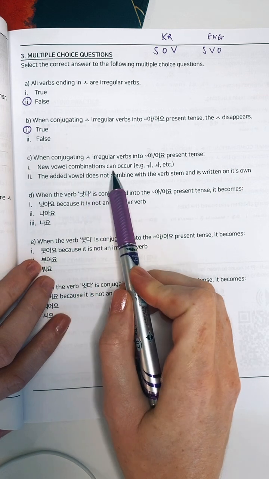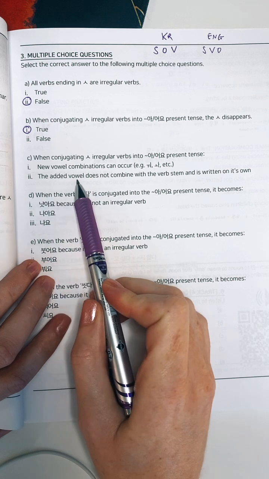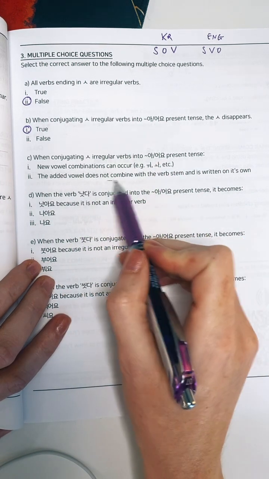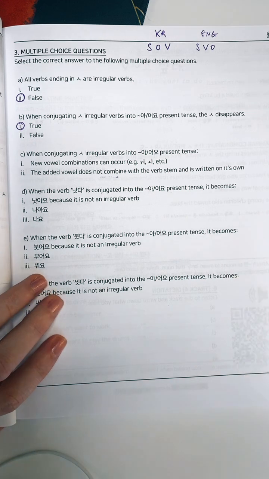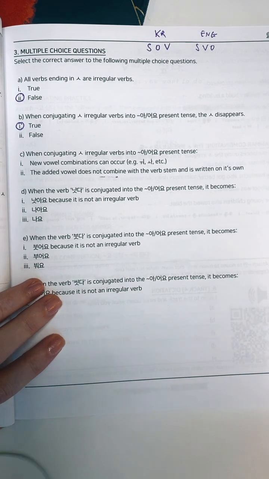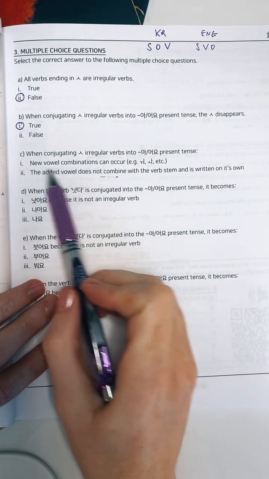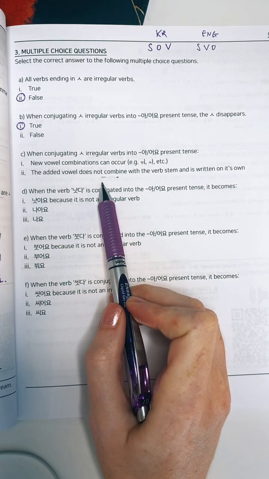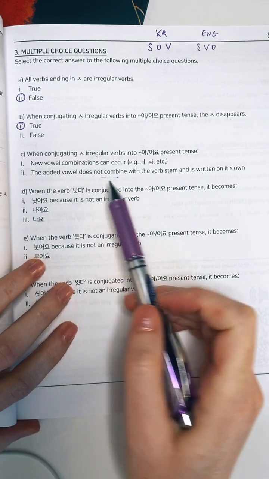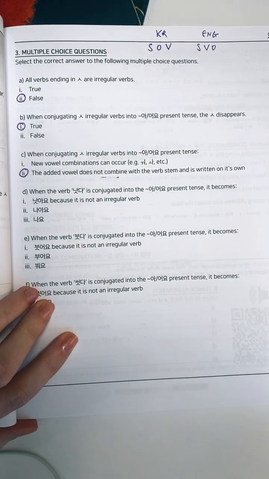C. When conjugating ㅅ irregular verbs into the present tense, 1. New vowel combinations can occur, like 와, 워, etc. Or 2. The added vowel does not combine with the verb stem and is written on its own. So think back to the conjugation that we did on the previous page. See if you can figure out what the rule is here. Is it 1, new vowel combinations occur, or 2, is the vowel added on its own? Yes, it is written on its own.